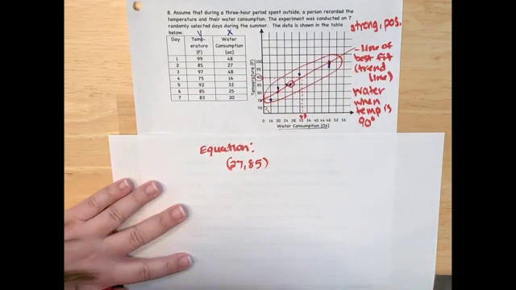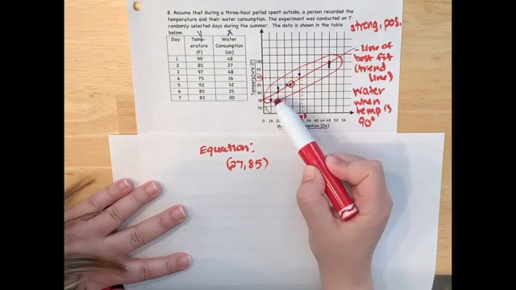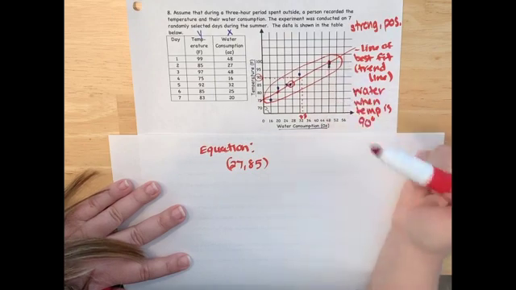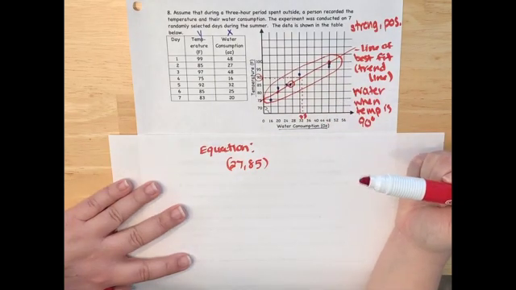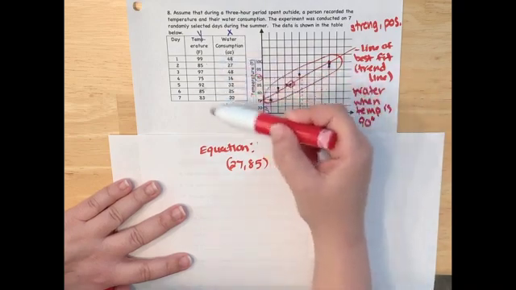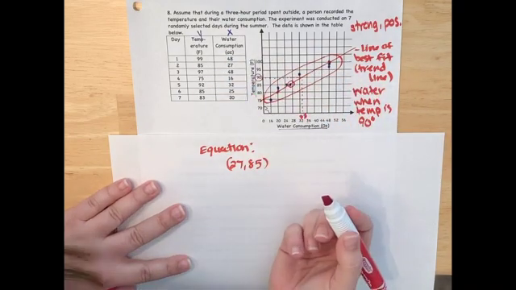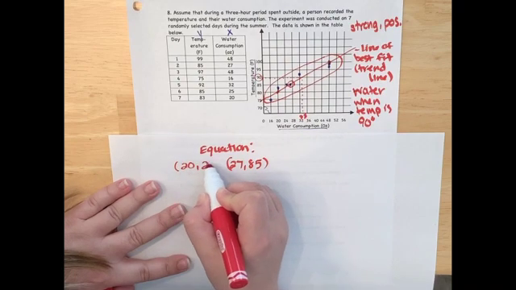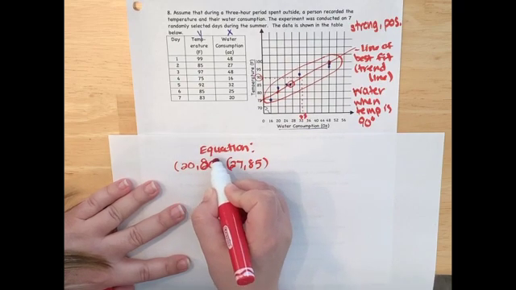And since it didn't really hit any of the other blue dots but got close, I need to pick one, either this (20, 80) or this (48, 100). Either one is fine. Again, they weren't one of the ones from the table, and that's okay. I'm gonna go with the smaller one. So I'm gonna use the 20 and the 80. Just makes the math easier.